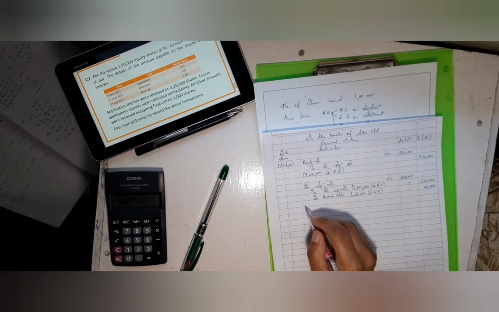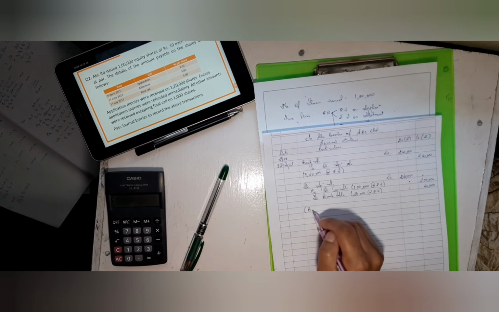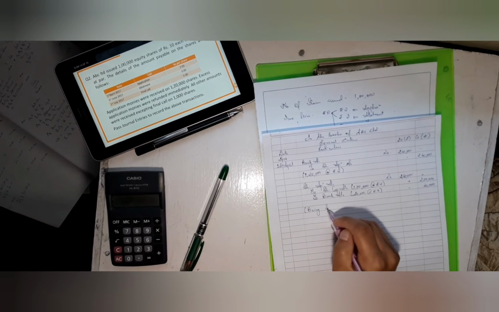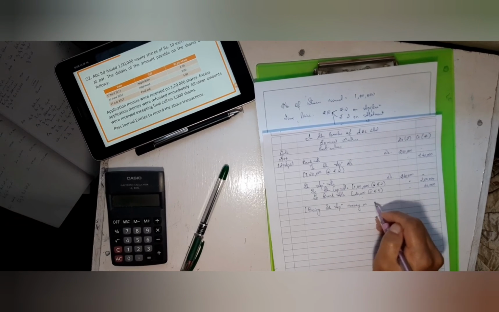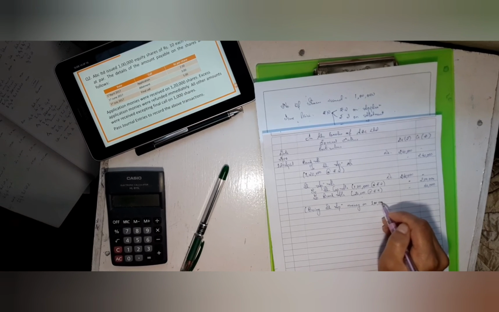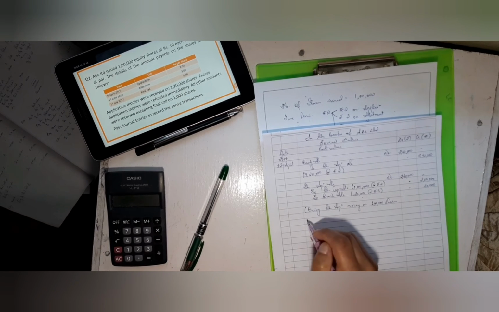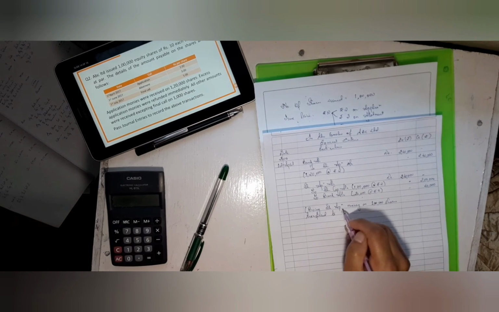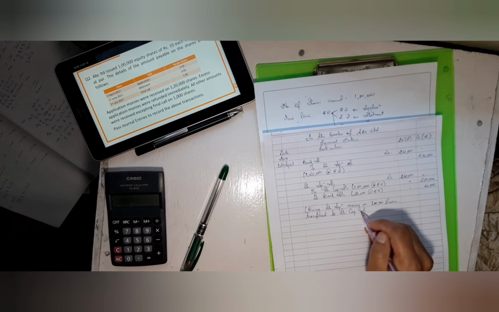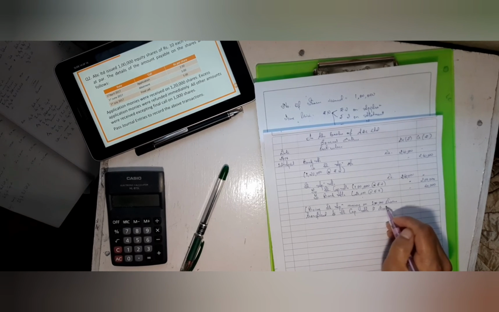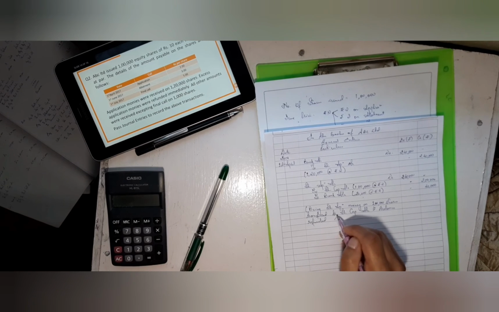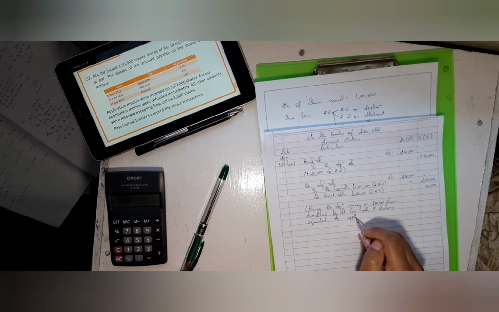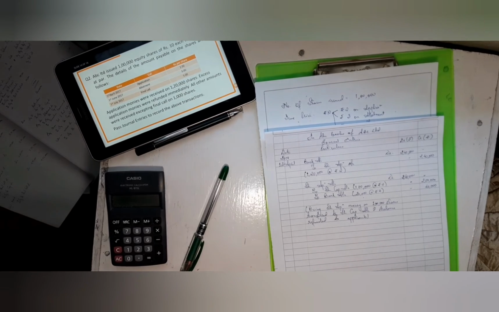Okay, should I write that down? Let me just write that down just in case you didn't get that. Being share application money on 1 lakh shares transferred to share capital account, and balance refunded to applicants. Okay, balance refunded to applicants.